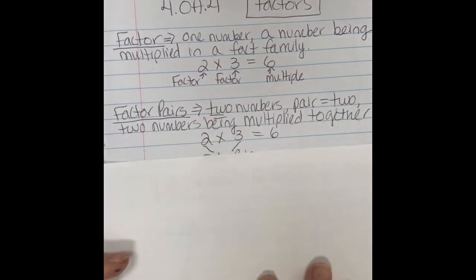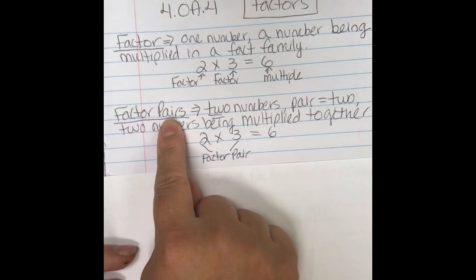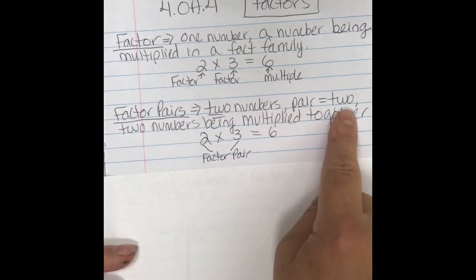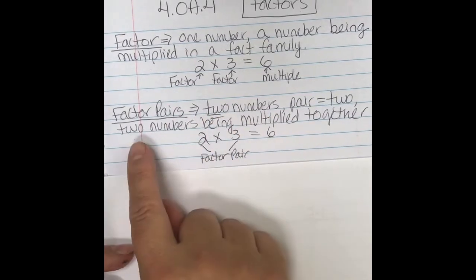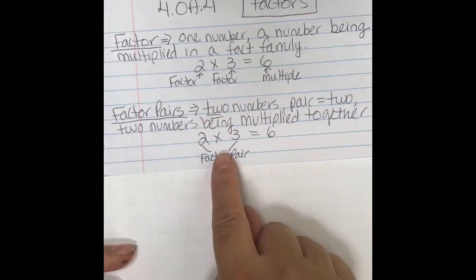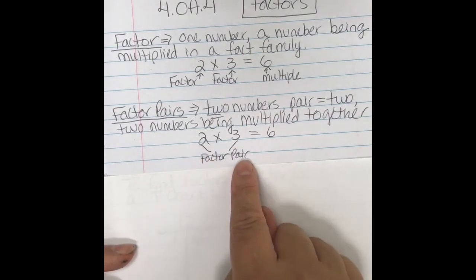Okay, which is a little different than factor pairs. So when you see the word pairs, you know that a pair means 2, like you have a pair of shoes. So factor pairs are 2 numbers that are being multiplied together. So in this case, 2 times 3 equals 6, the 2 and the 3 are the factor pair for 6.